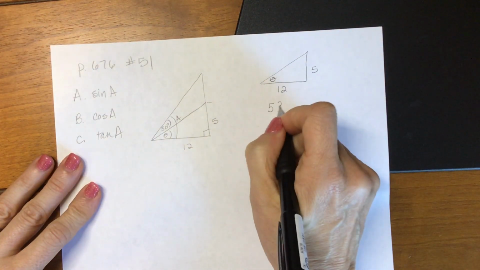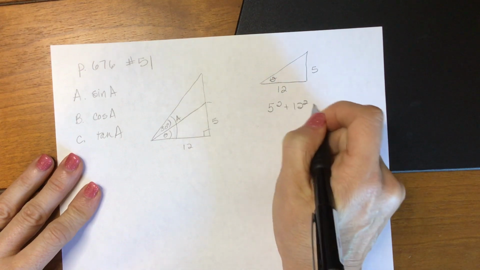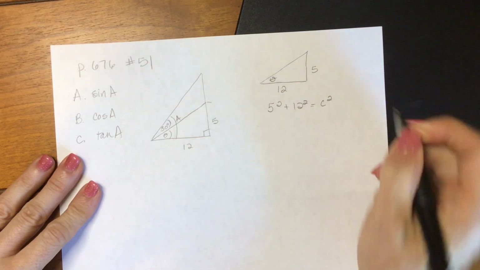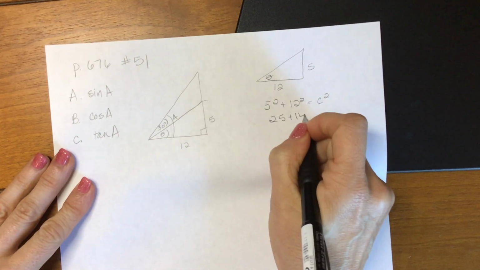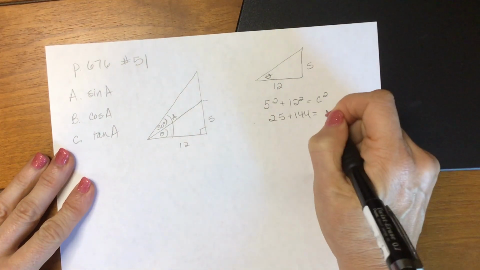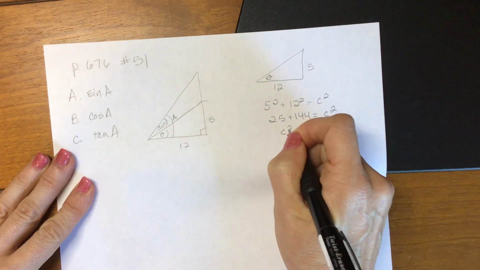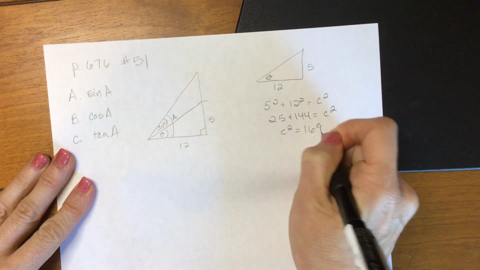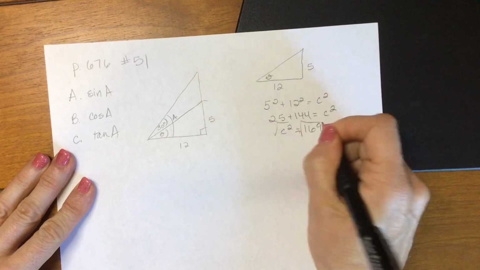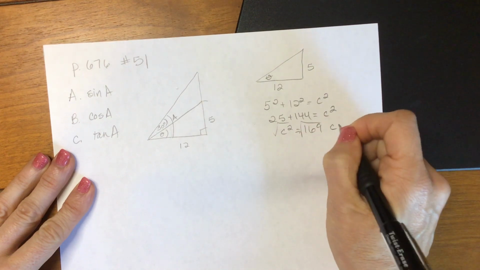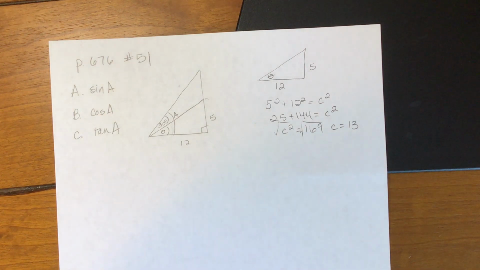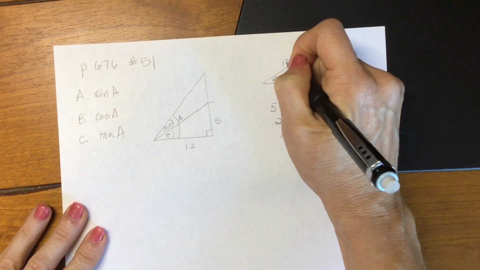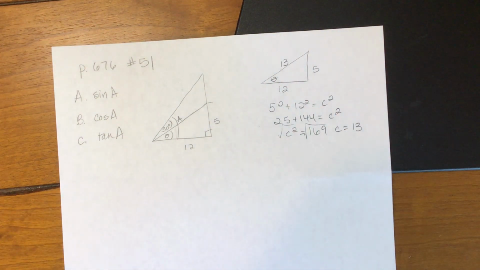We use 5 squared plus 12 squared equals c squared. This is 25 plus 144 equals c squared, and so c squared equals 169. If I square root that, I get c equals 13, and we're just going to go with positive numbers because it doesn't say what quadrant it is in, but we have 13 there for the hypotenuse.